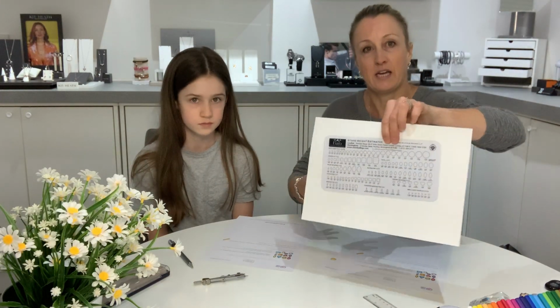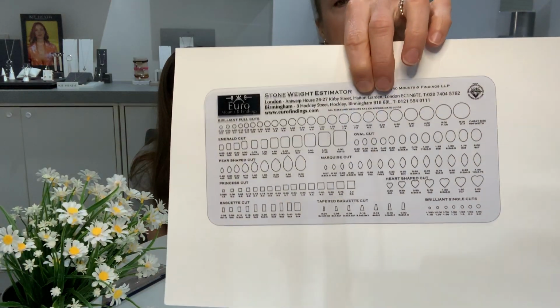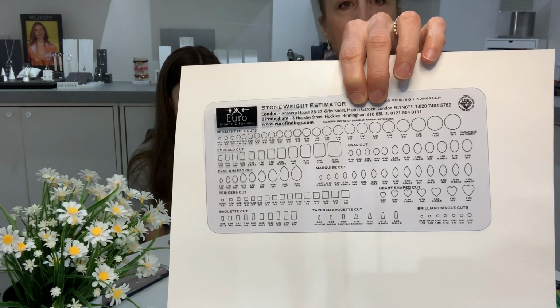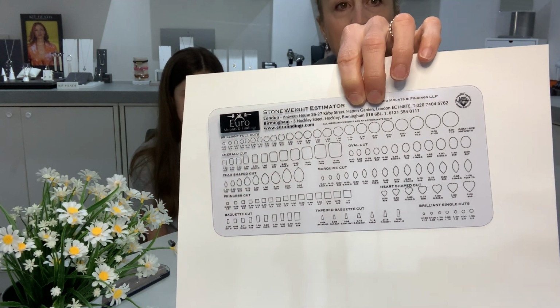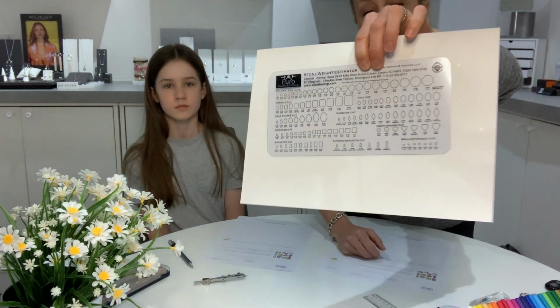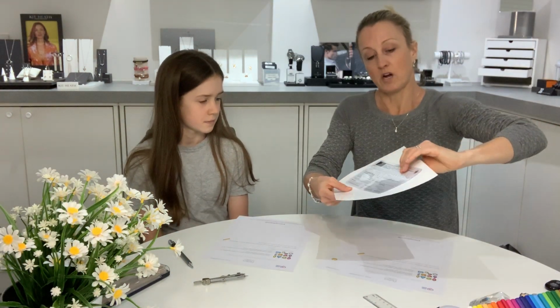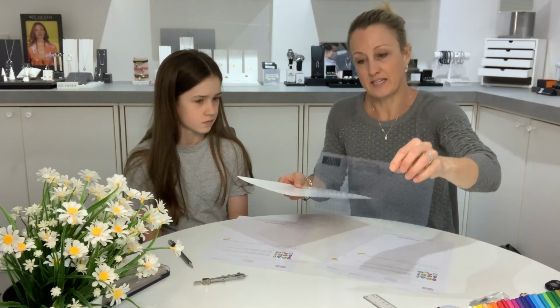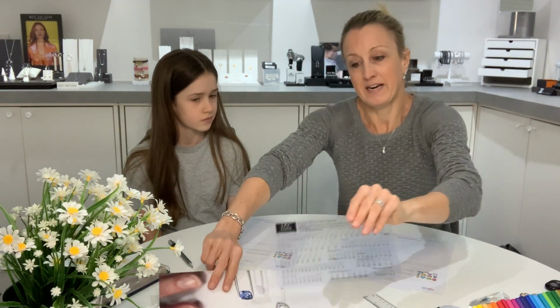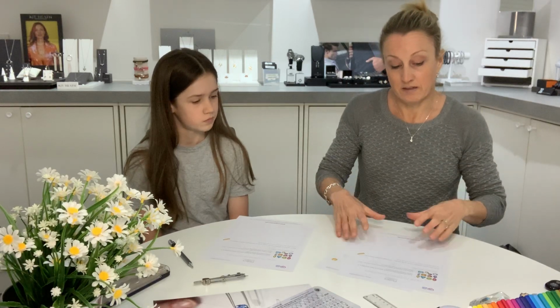I've got a little crib sheet here where you can see there are squares, there are rectangles, there are heart shapes, there are ovals, and these are all kind of standard calibrations, so standard sizes. But when we're really having fun, we will get a stone in from our stone supplier that is just unusual. It might be a really crazy size and crazy shape, and we still need to be able to draw that.